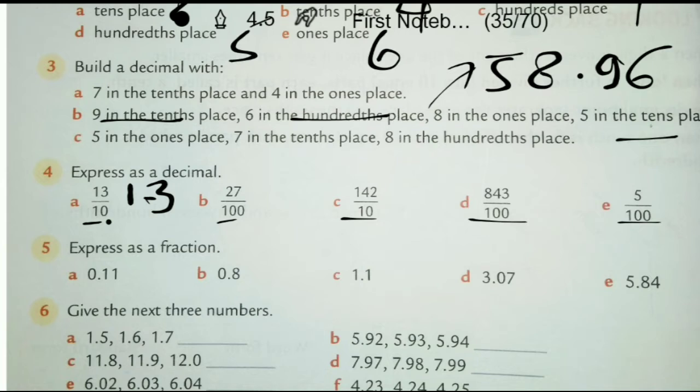Next is 27, and 27 having two numbers, and 100. 100 means how many zeros? 2 0, and 2 0 and 2 numbers, so we will write like this, 27 decimal. So we will write 0.27. Next is 142 upon 10. So 10 means only 1 0. So 1 0 will come here. So we will write like this, 14.2.